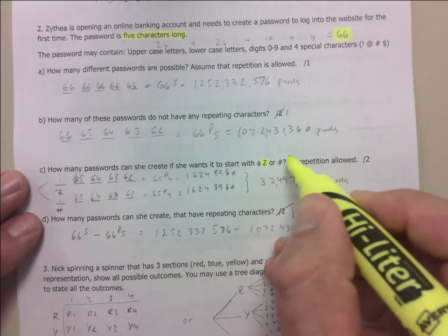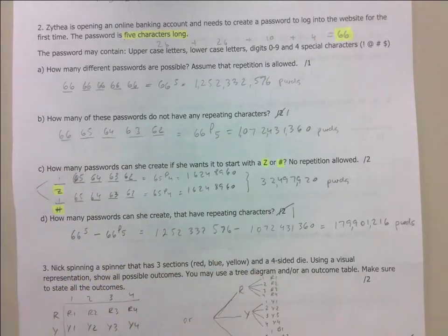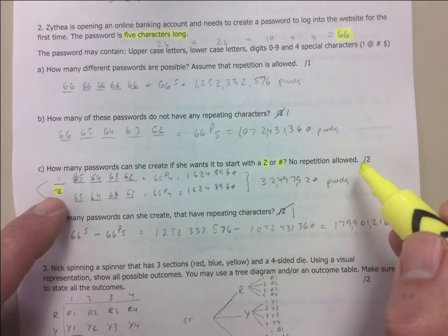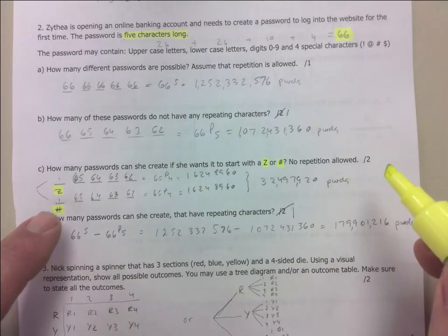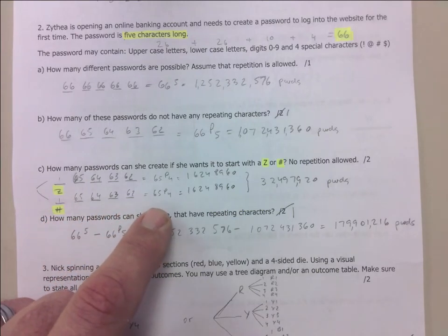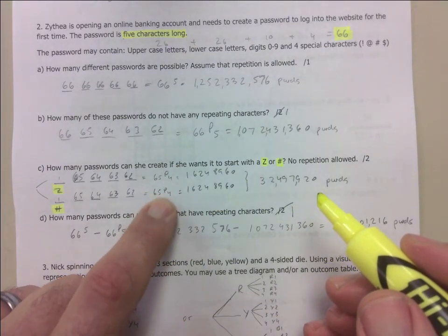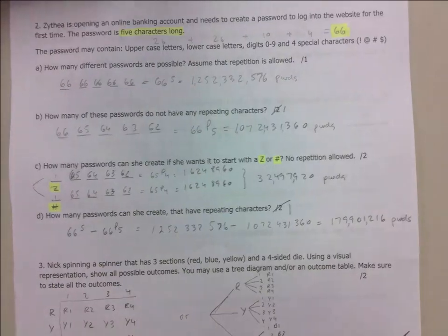If you want to start with a Z or a hashtag, right, you've got those 2 cases, and I split them up even though it's done the same way, right? So no repetition is allowed. So if Z is taken, then you're down to 65, 64, and so forth. If you consider the hashtag, right, that OR case, there's only 1 to start, and then 65 all the way to 62. So it really comes down to 65 pick 4 for both cases. You get the same answer. You just add them up, and there you have it.